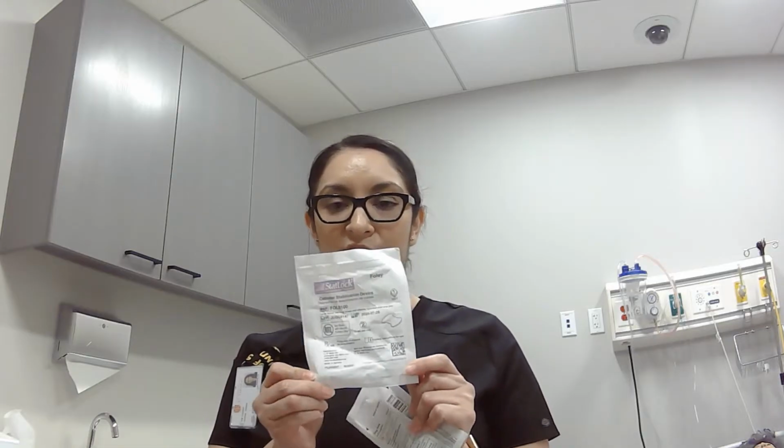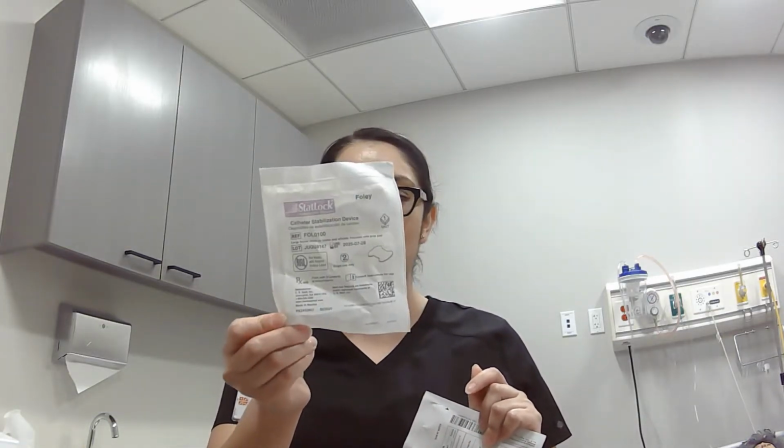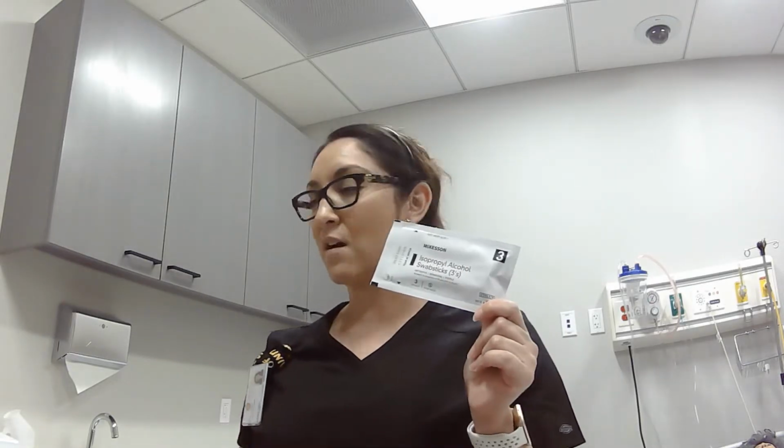And then I'm also going to get the stat lock. So the stat lock looks different depending on which facility you're at, what supplies they get. It's going to vary, but the one that we have here is the stat lock, and that will be placed on the thigh after the Foley catheter is inserted, so it is stabilized and it doesn't move all over the place.